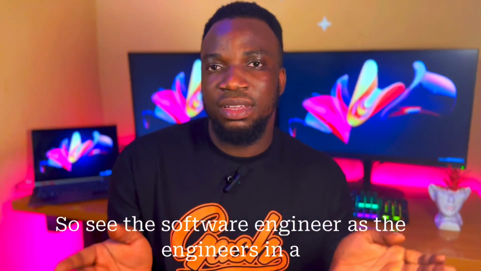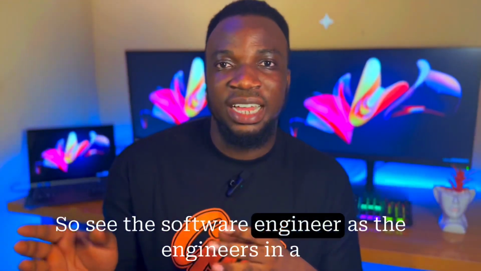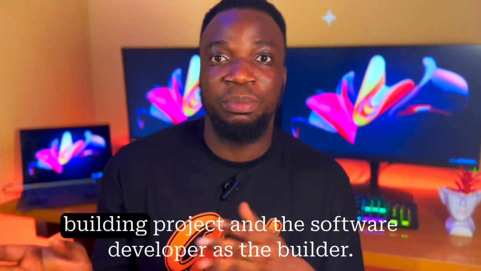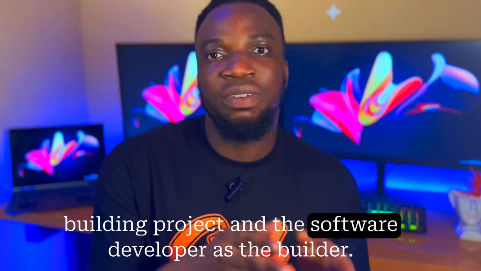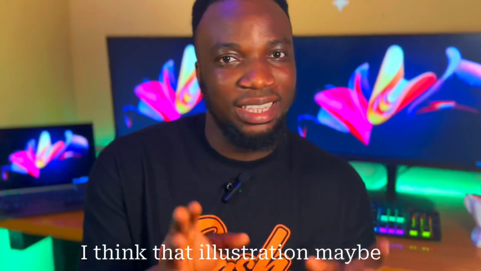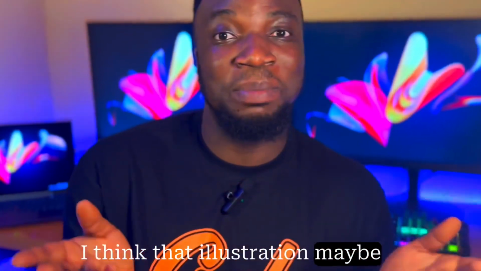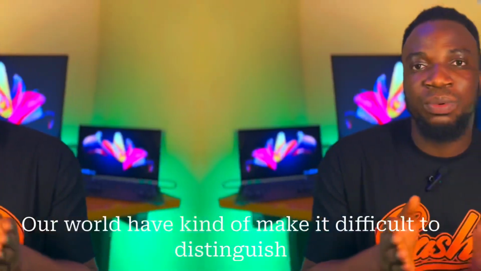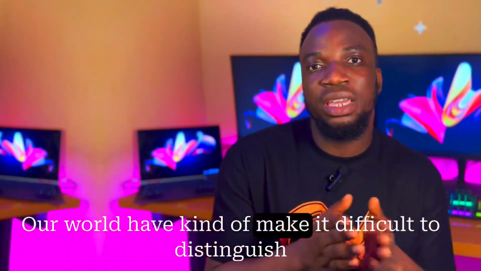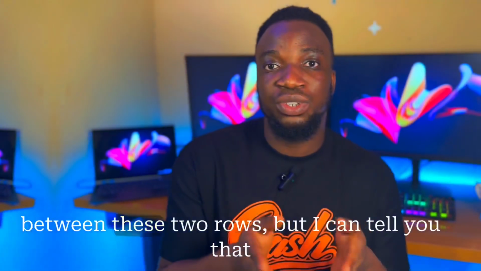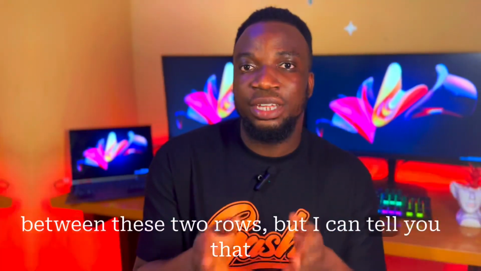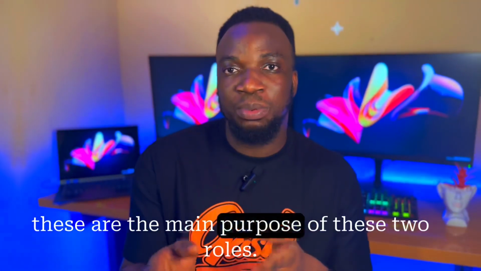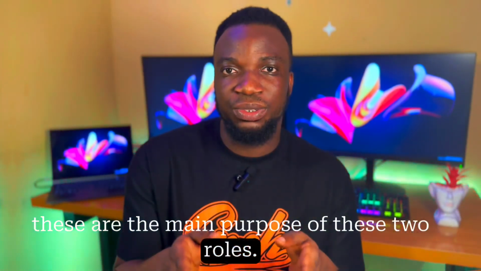So see the software engineer as the engineer in a building project and the software developer as the builder. I think that illustration maybe makes sense to you, right? Our world has made it difficult to distinguish between these two roles, but I can tell you that these are the main purposes of these two roles.